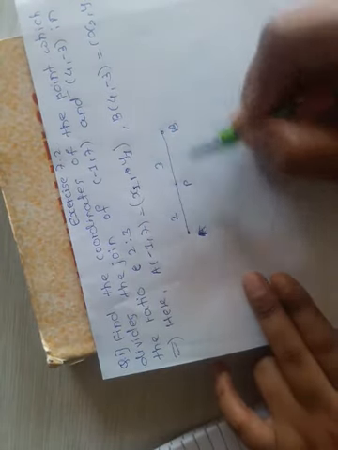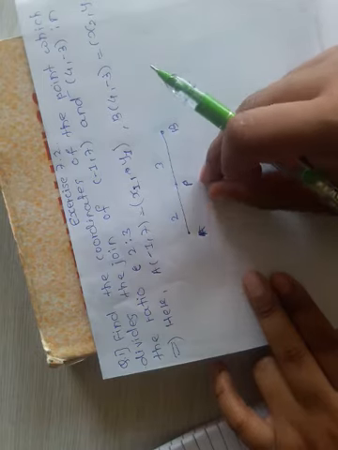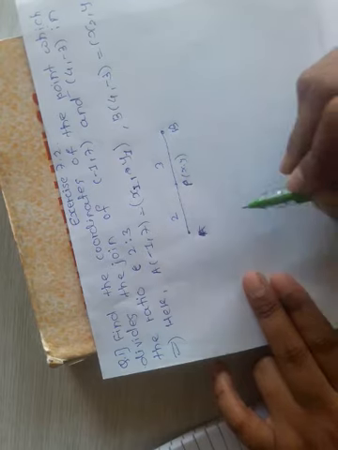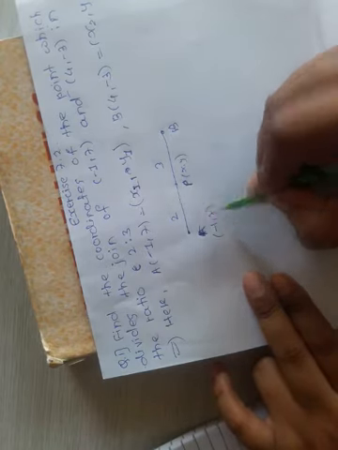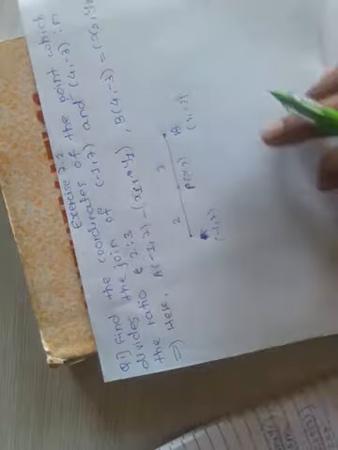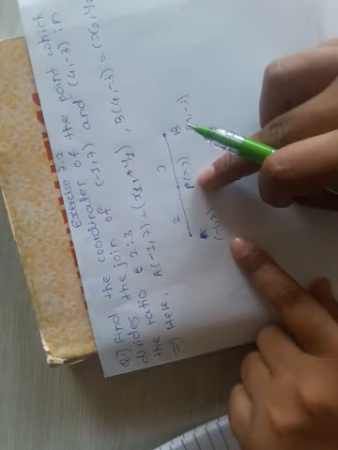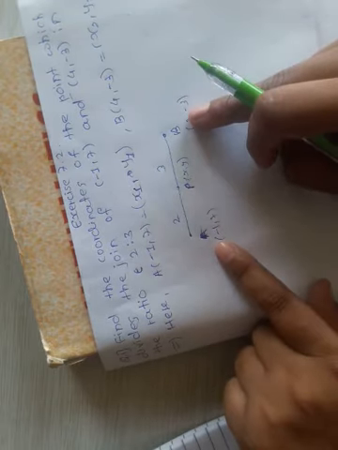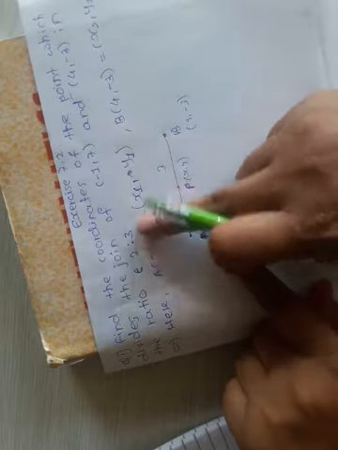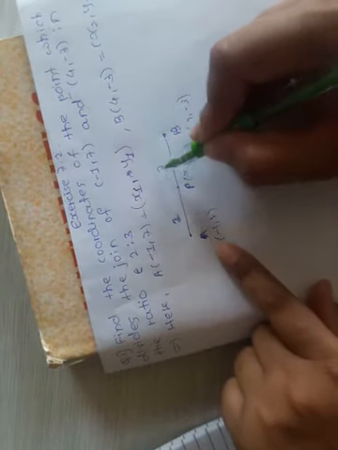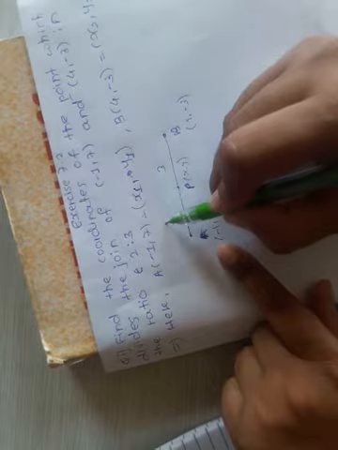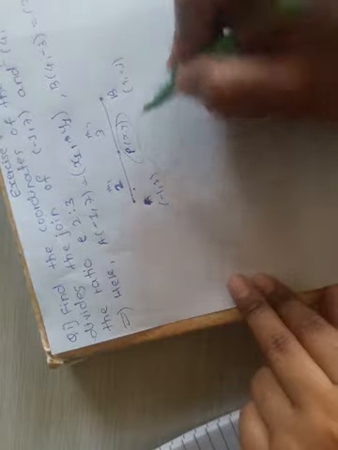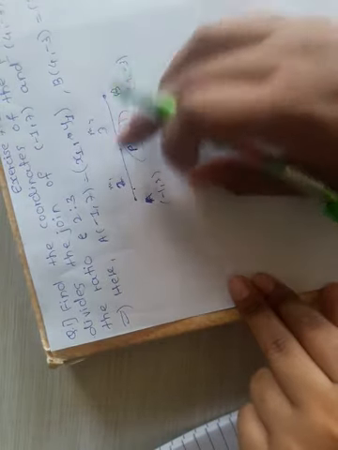So points A and B, and suppose P is the point which we have to find out, P of (x, y); this x and y we have to find out. Point A is (-1, 7) and point B is (4, -3). Between these two points, point P is here, which divides our line segment AB in the ratio 2:3. So m1 is 2 and m2 is 3, like this. Now we have to find this point P. So how can we find it? Here the ratio is given to us.